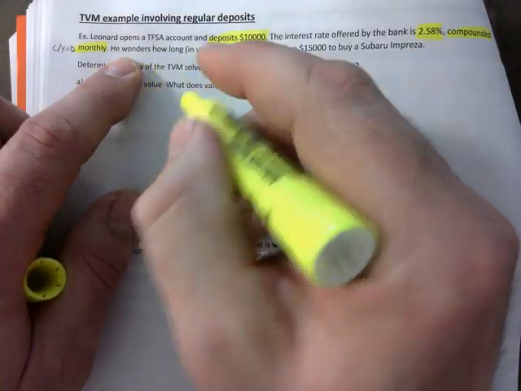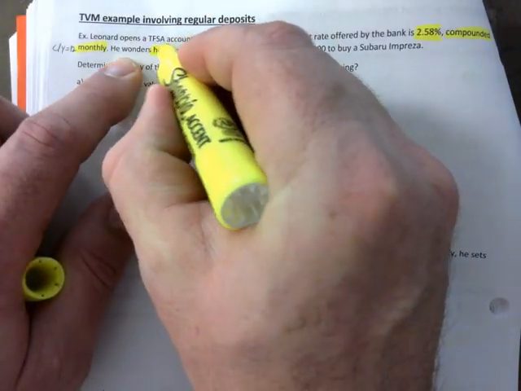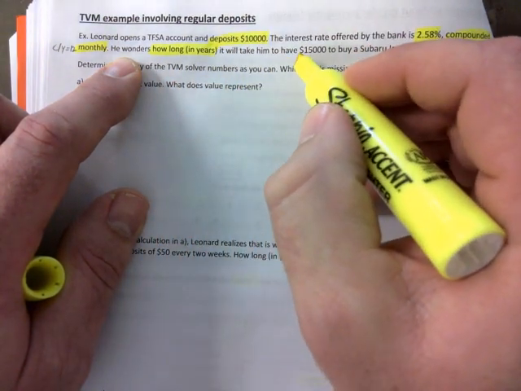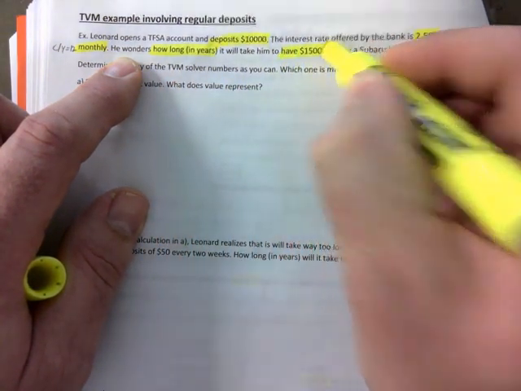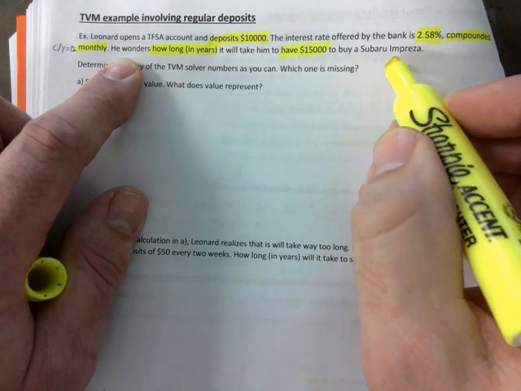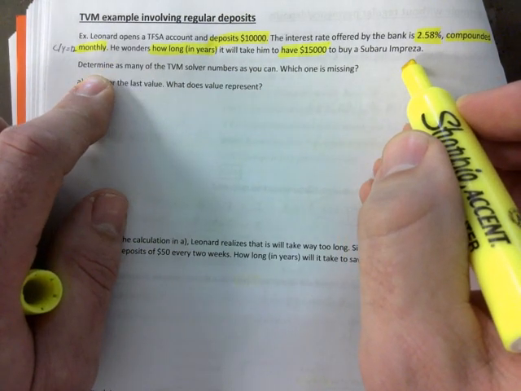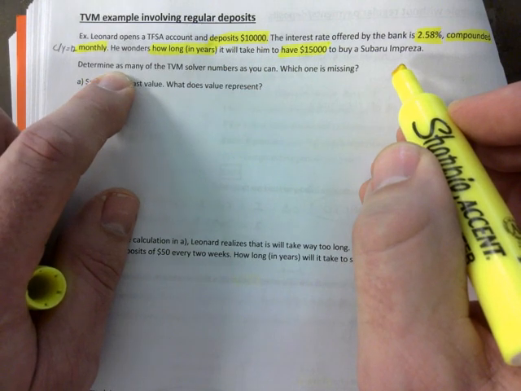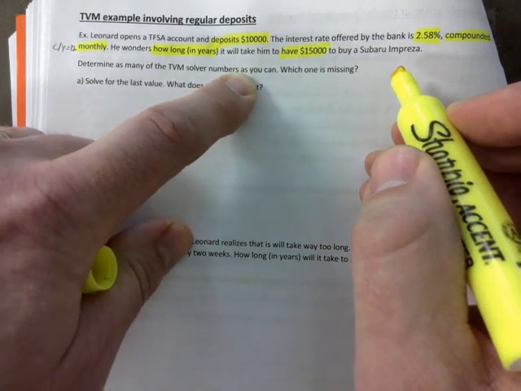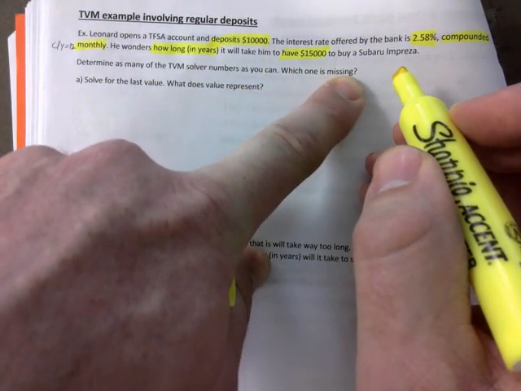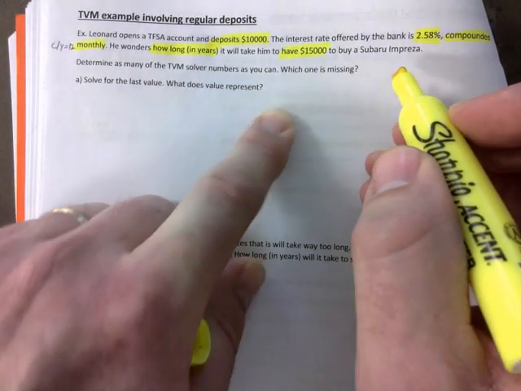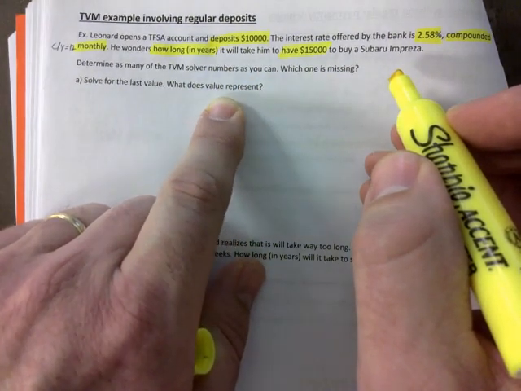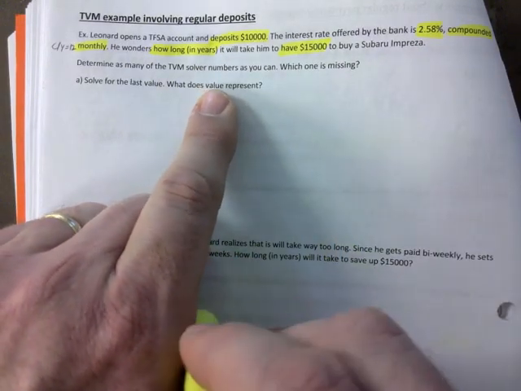He wonders how long in years it will take to have 15,000 to buy a Subaru Impreza. Determine as many of the TVM solver numbers as you can, which one is missing, and then solve for that last value. What does that value represent?